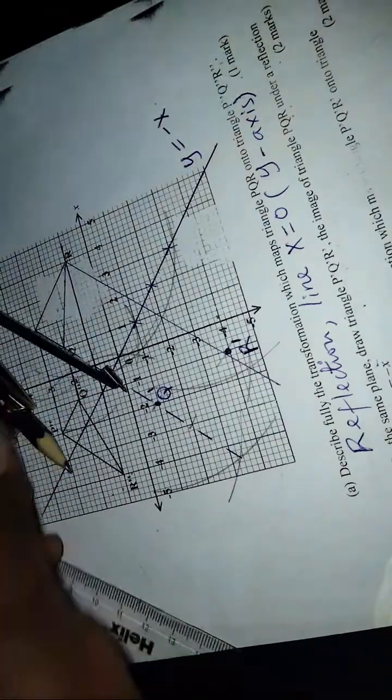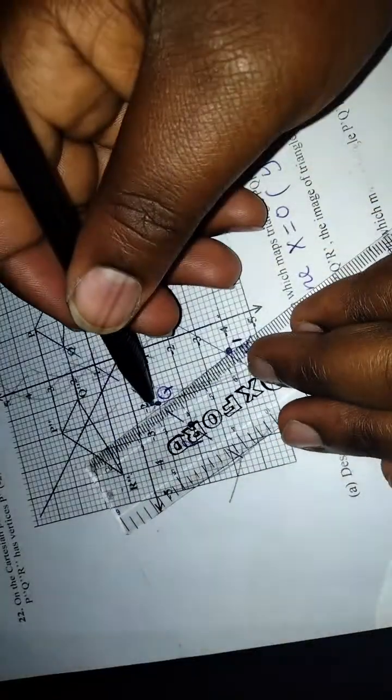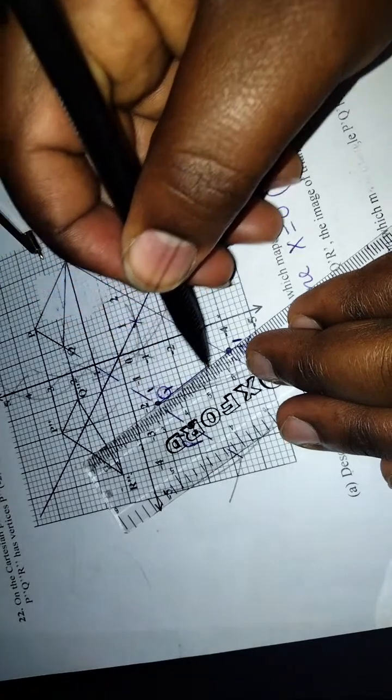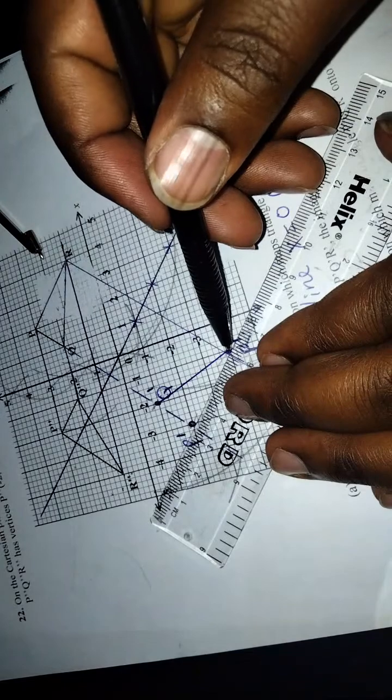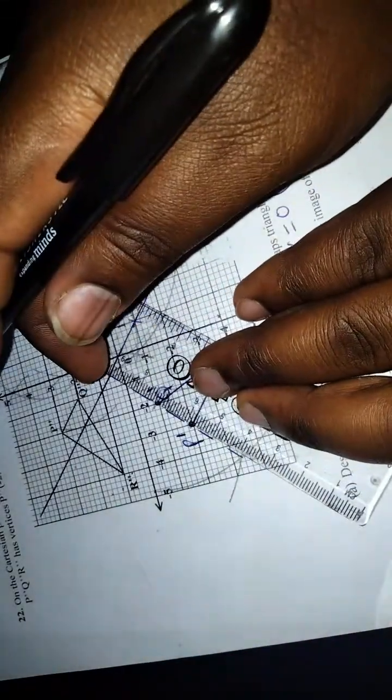And I'm realizing that P prime will be at this point. Then I can join the triangle and come up with the triangle. This is the triangle.